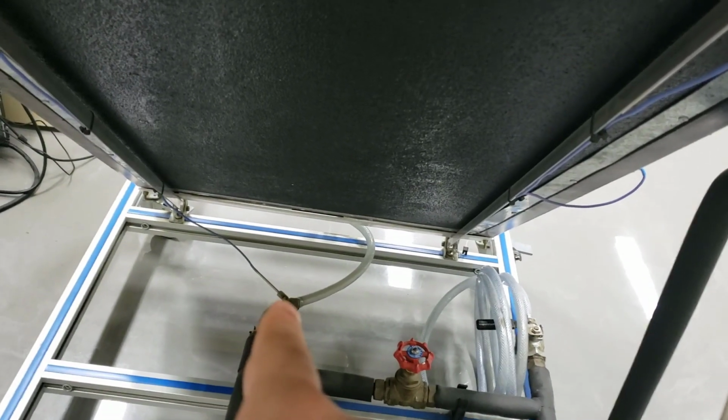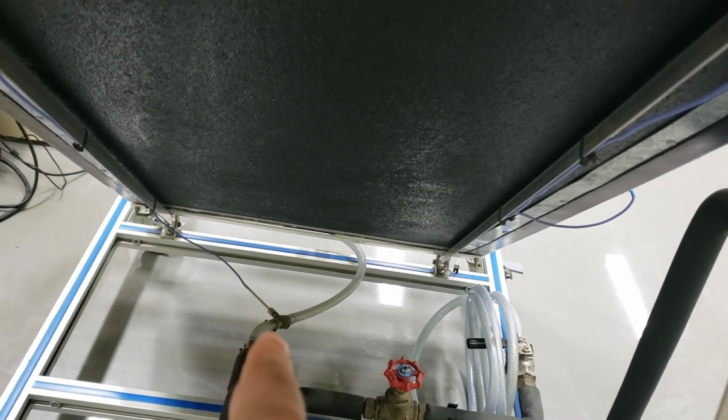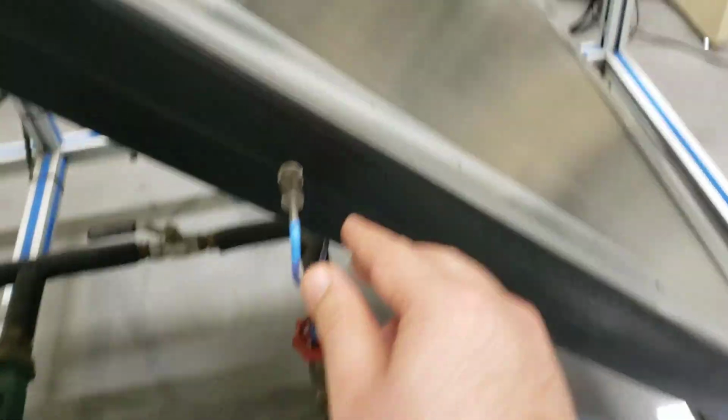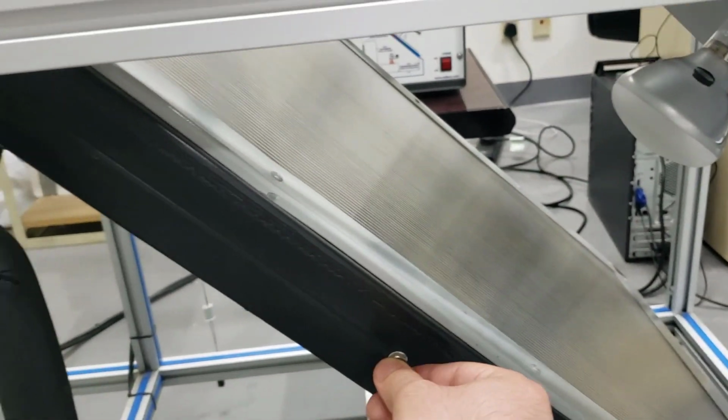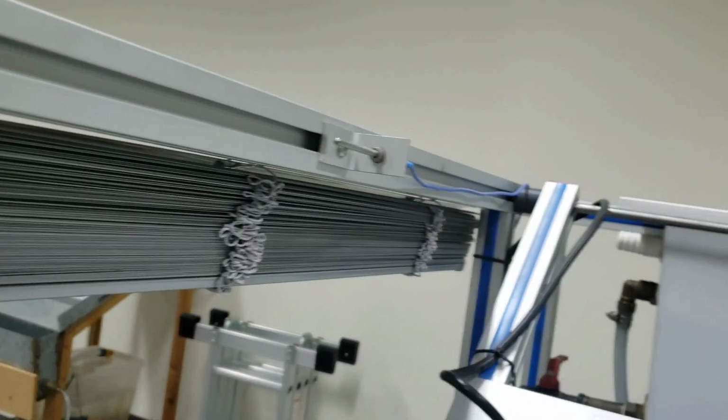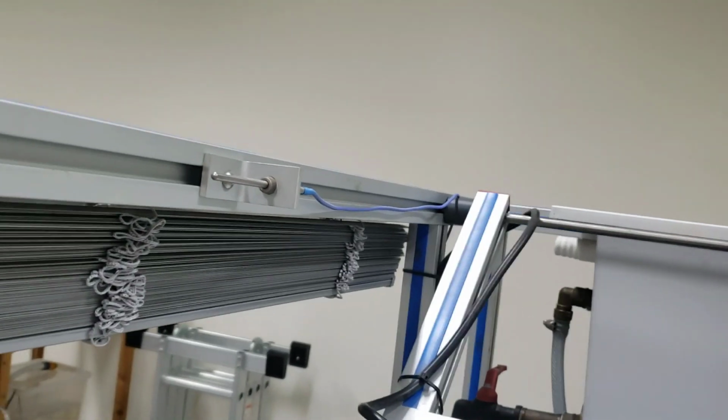The third thermocouple is connected to the pipe where the water is entering the absorbing plate. The fourth thermocouple is this one, measuring the temperature of the absorbing plate. And the fifth thermocouple is this one, measuring the air or ambient temperature.